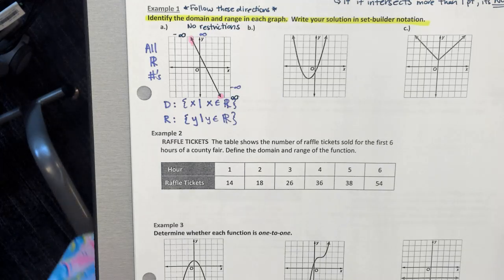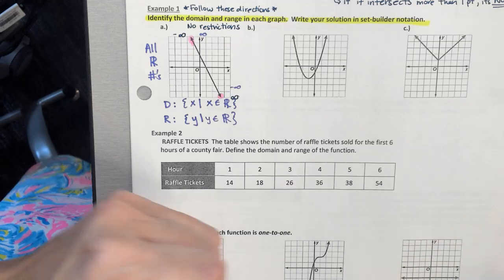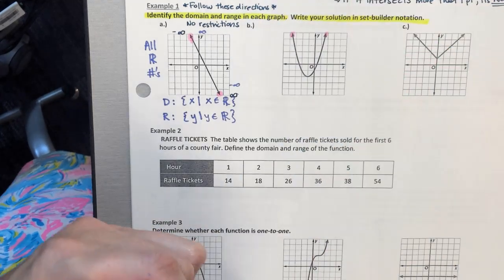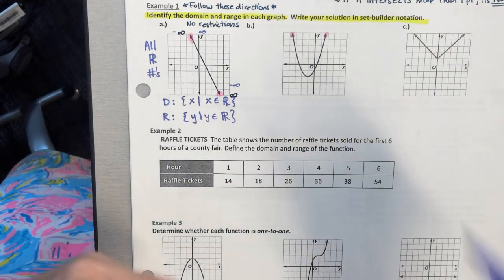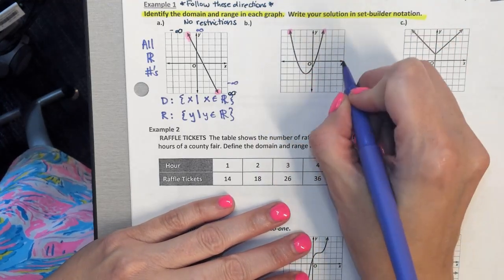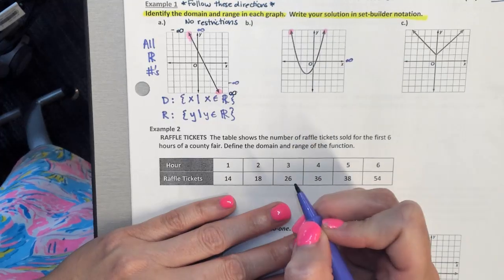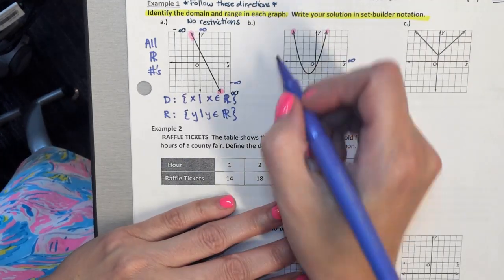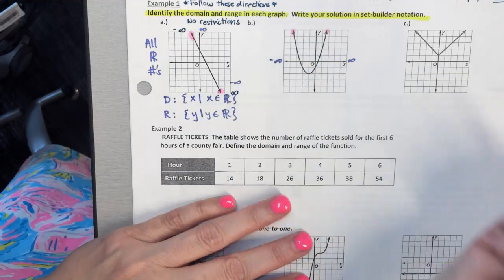Okay, now for B, if you are looking at your arrows here, on your x's, this means that your x value, even though it's going to be really slow, is going to go out to infinity. It's just going to take a really long time getting there, and it's going to go to negative infinity.